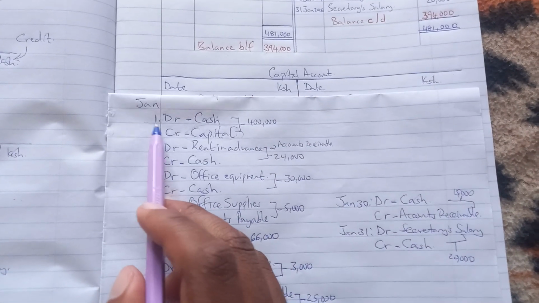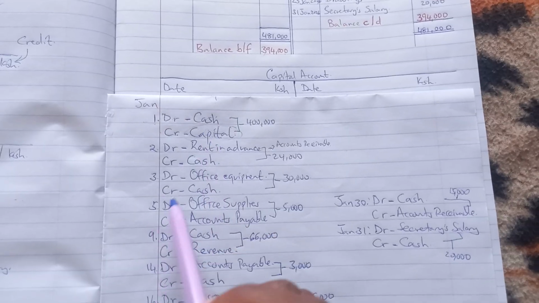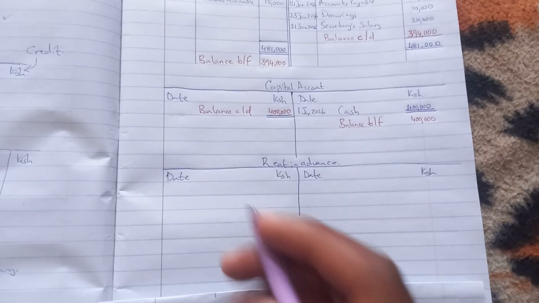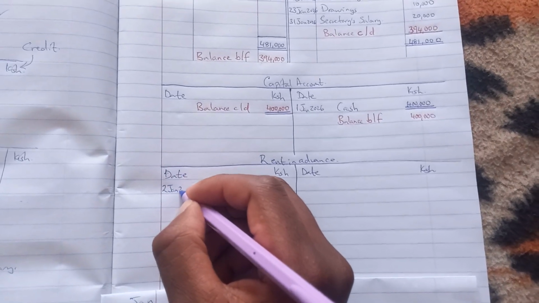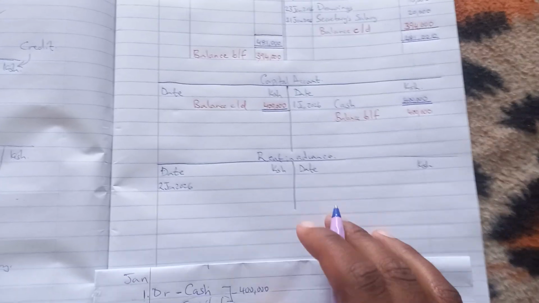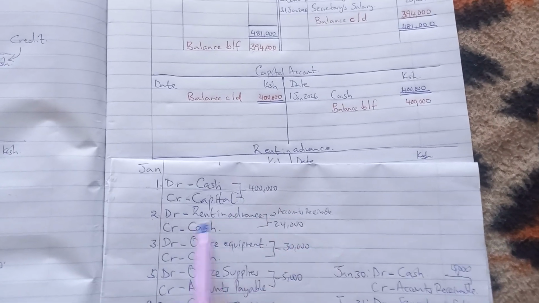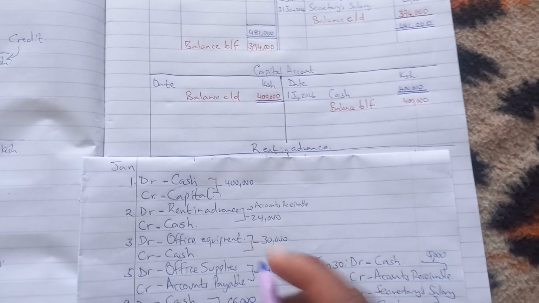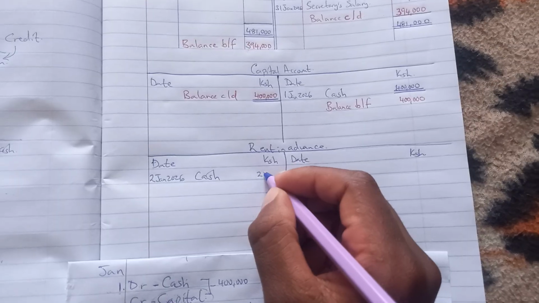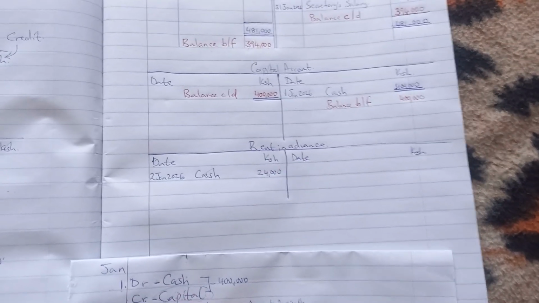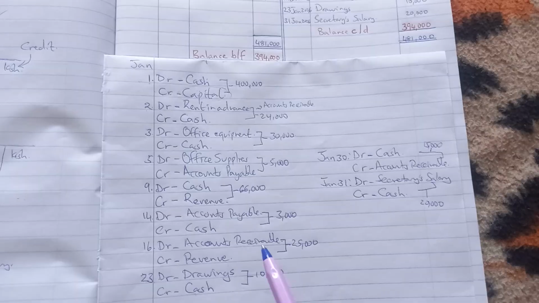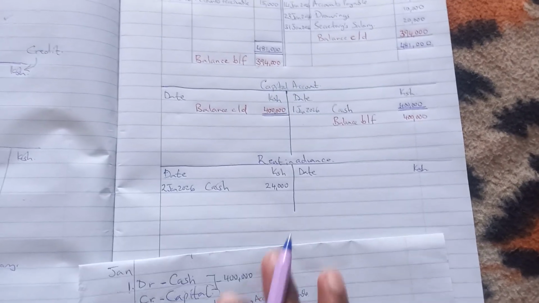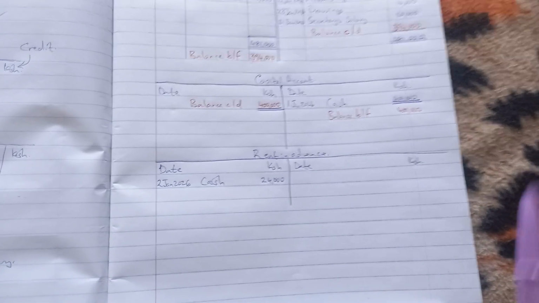So January 1st, there is no transaction involving rent in advance. It's only on the 2nd January and it's on the debit. So 2nd January 2026. The corresponding account is exactly cash. What amount? 24,000. Okay. Are there any other transactions involving rent in advance? Not really. None. So we are done recording.